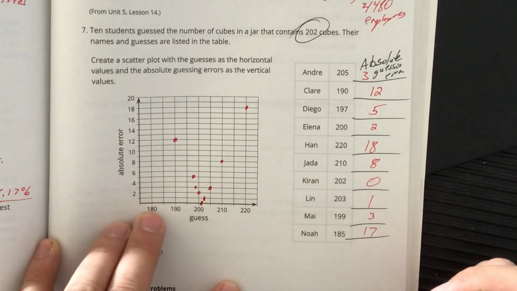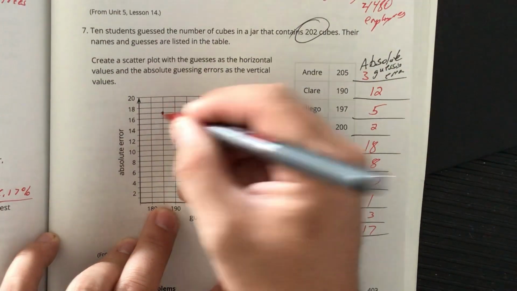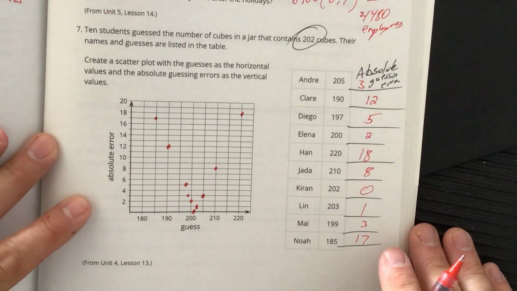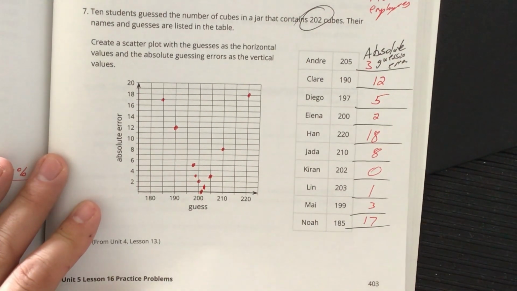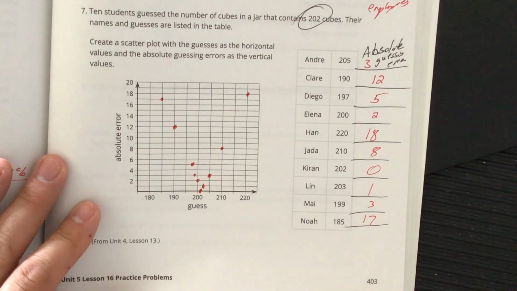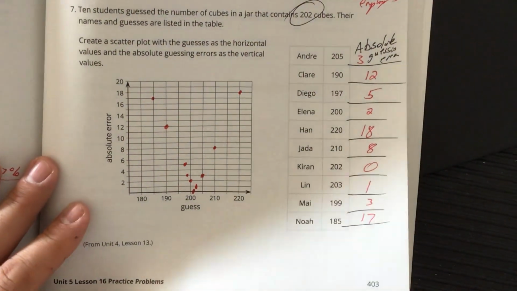And 185 is 17 off. So it should make a V shape there, absolute value. It does not say connect them, it says make a scatter plot, so I'm going to leave it just like that.